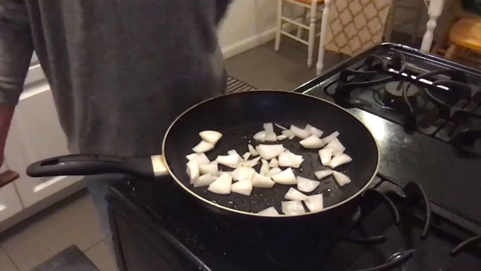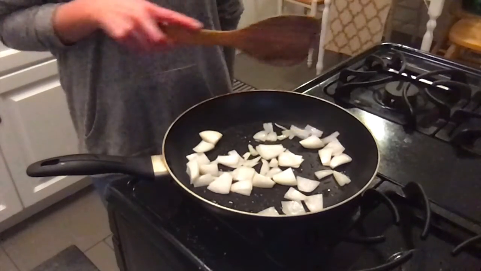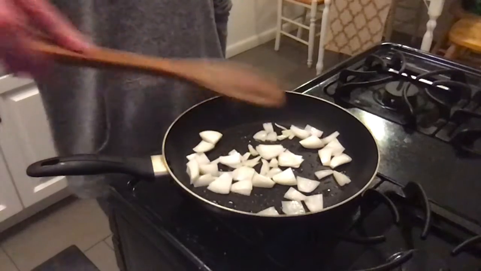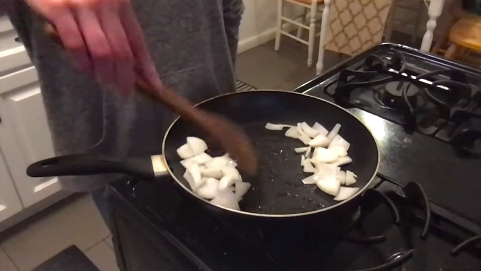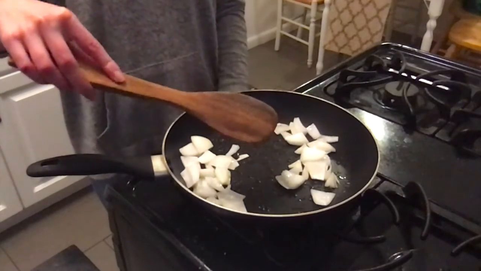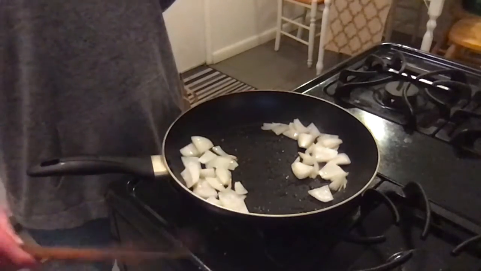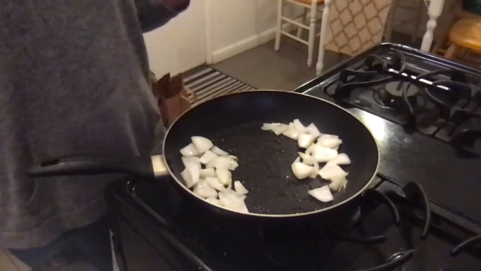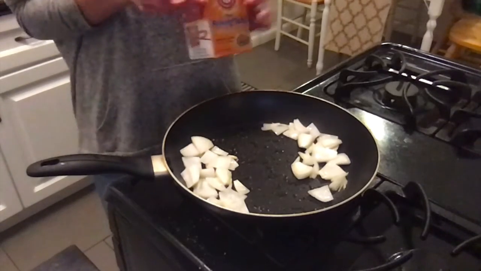So now what I'm going to do is separate my onions into two halves in order to do a little controlled experiment. So here we have my two halves of my onions. And to one half I'm going to add my baking soda.